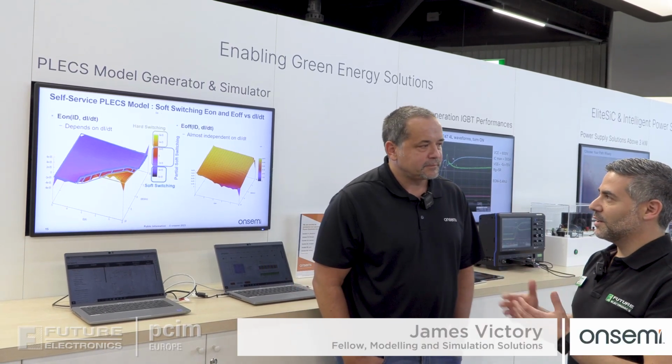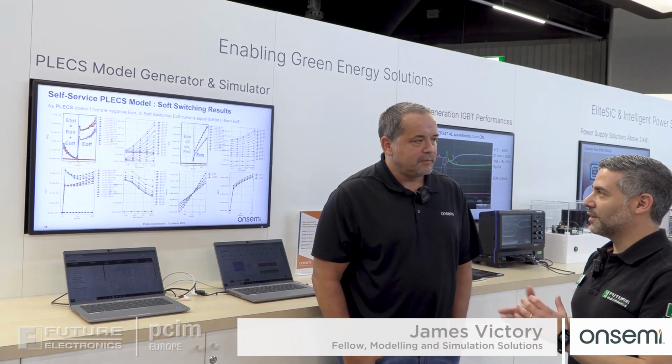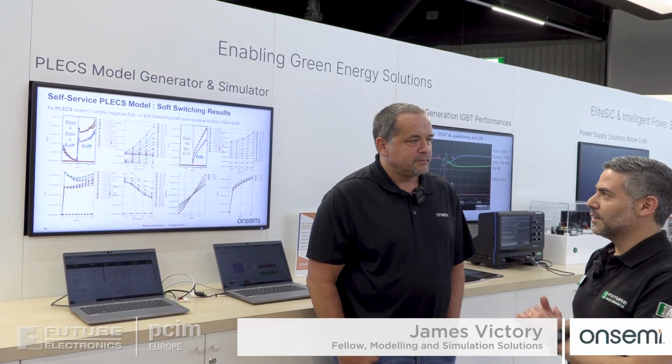So, PLECS model simulation, this is very important. What is it about? Yeah. So PLECS is a system level simulator. It's a level up from SPICE. A lot of people are familiar with SPICE, where you can simulate transients and do overshoots and ringing and things like that. Problem with SPICE is it takes a very long time to get to steady state.